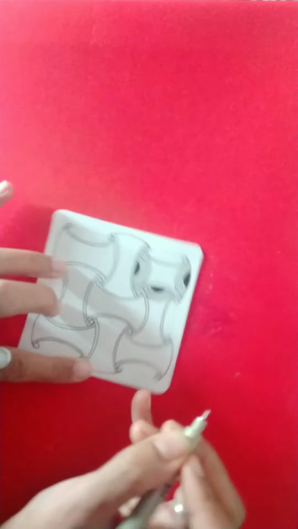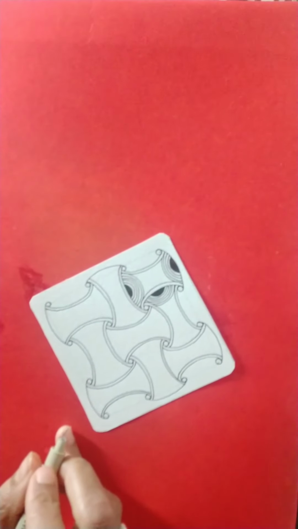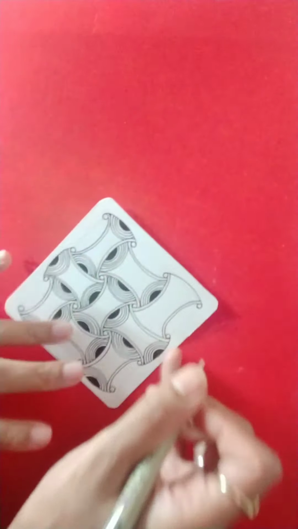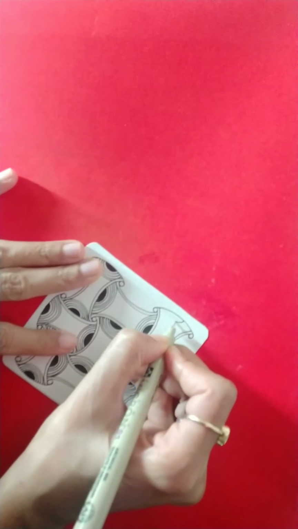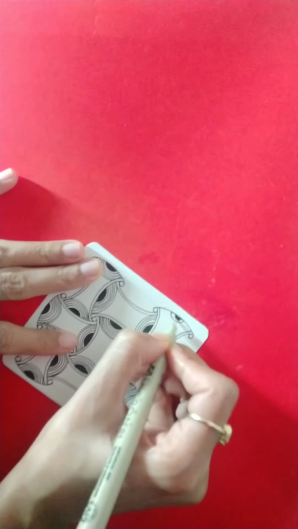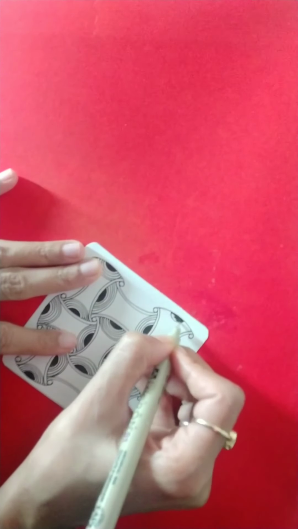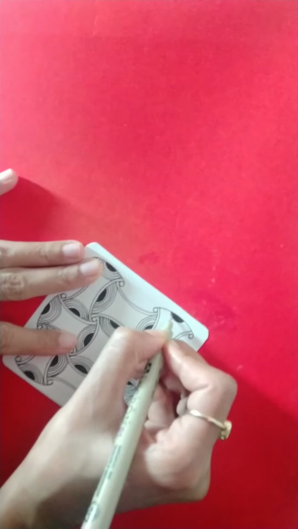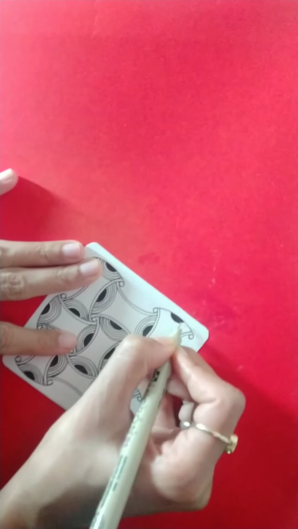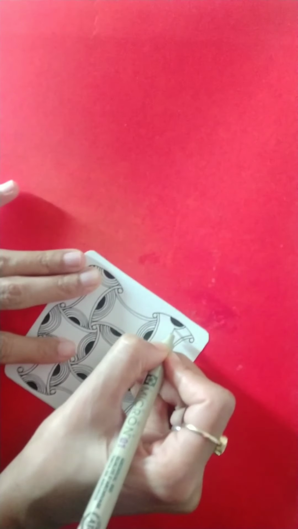Like this, right? So I am on the last section now, adding these crescent moon shapes to the inside of each Huggins on the side which is a little smaller than the other side, right?